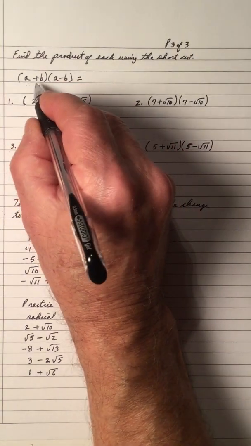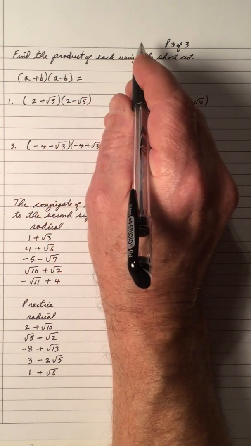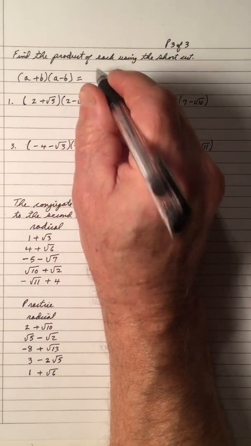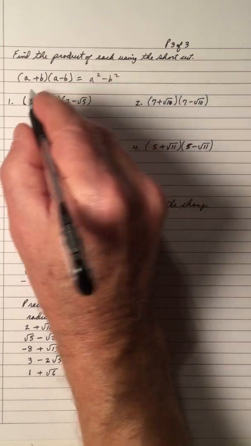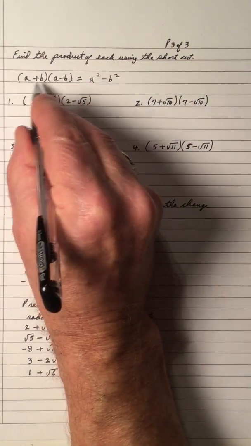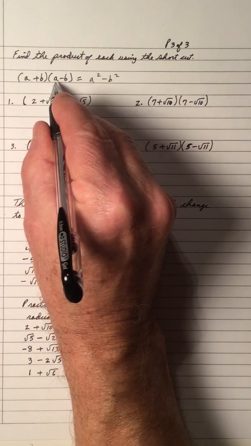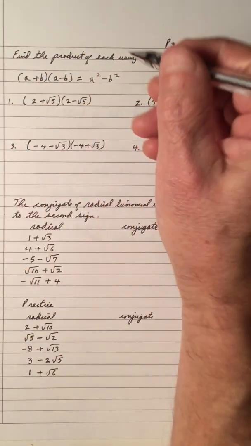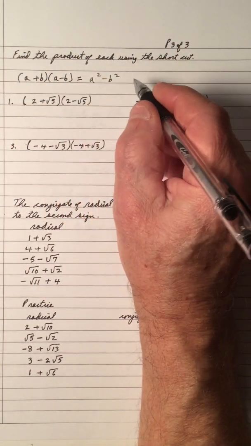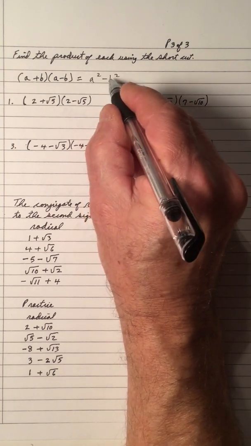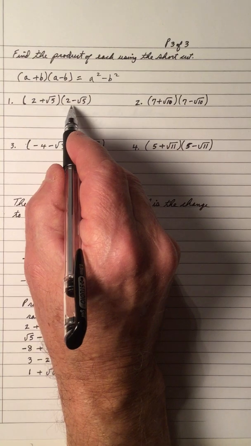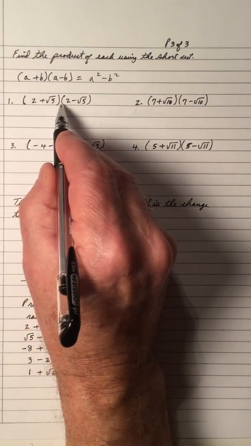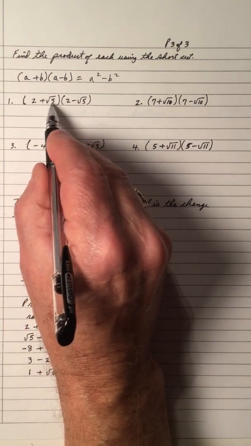So if you have a plus b times a minus b, the shortcut is going to get a squared minus b squared. They're the same two terms, a and b, with a plus and a minus. If you did this out by FOIL, the middle terms would cancel out and you'd be left with a squared minus b squared.